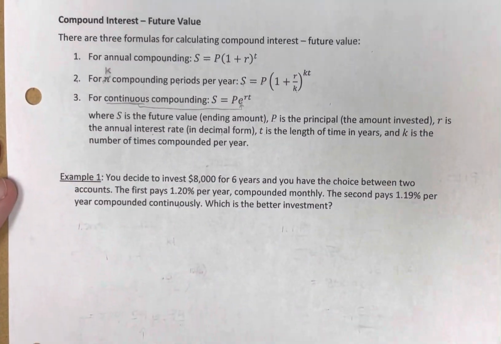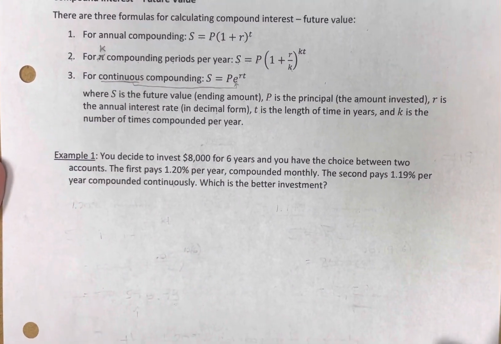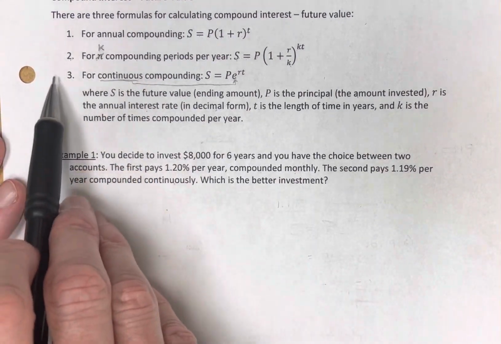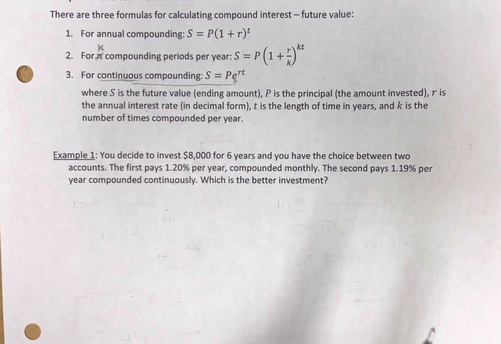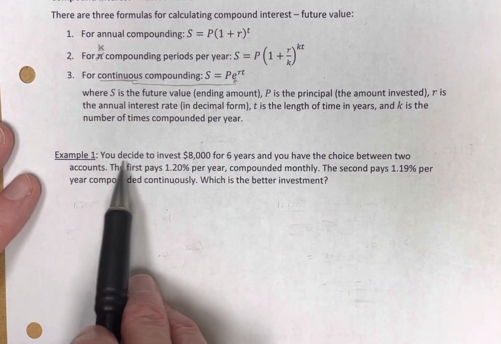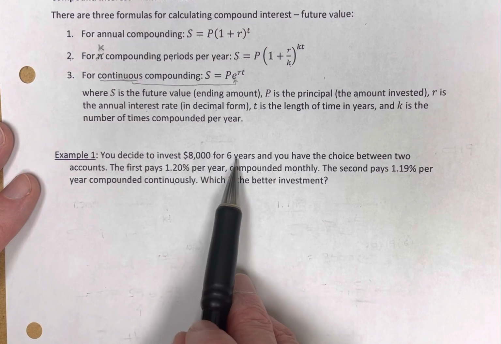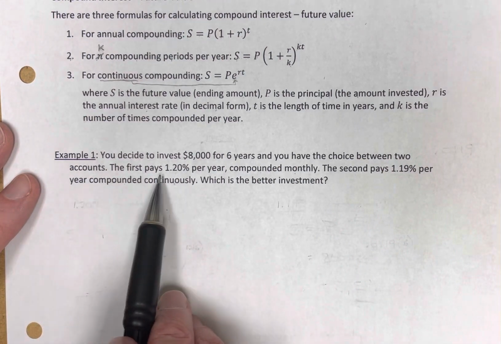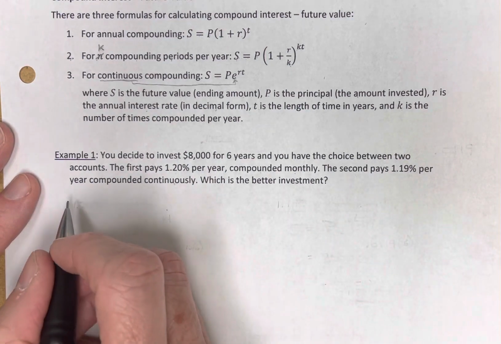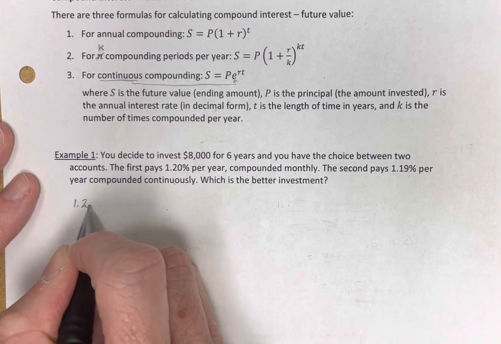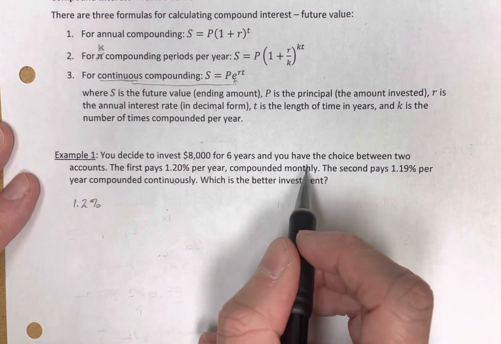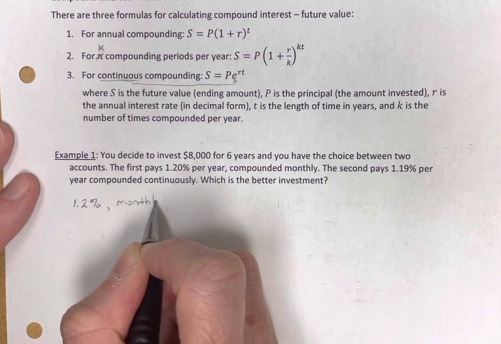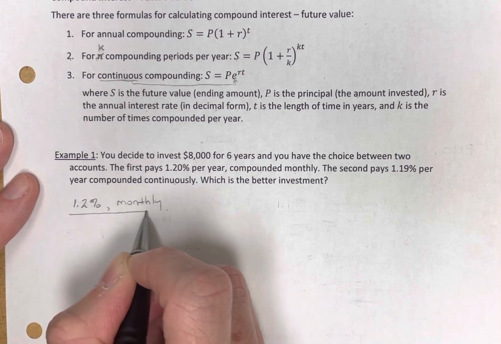Okay, let's do an example of this one. I'll leave those formulas right up there for us, and we're going to focus on the bottom two formulas for this example. You decide to invest $8,000 for 6 years, and you have a choice between two accounts. The first account pays 1.2% per year, so I'll make a note of that, and we're going to compound monthly.